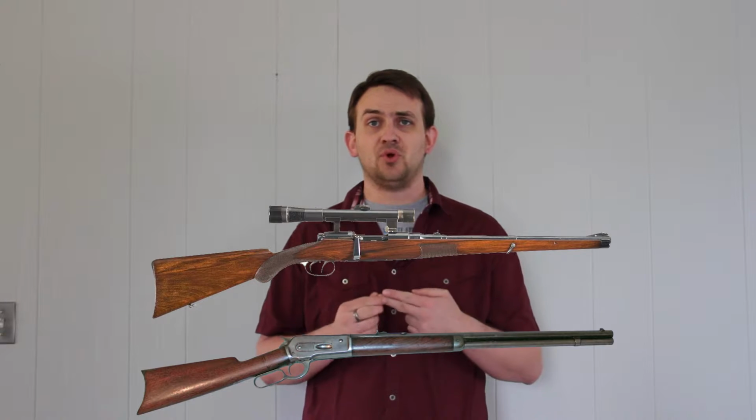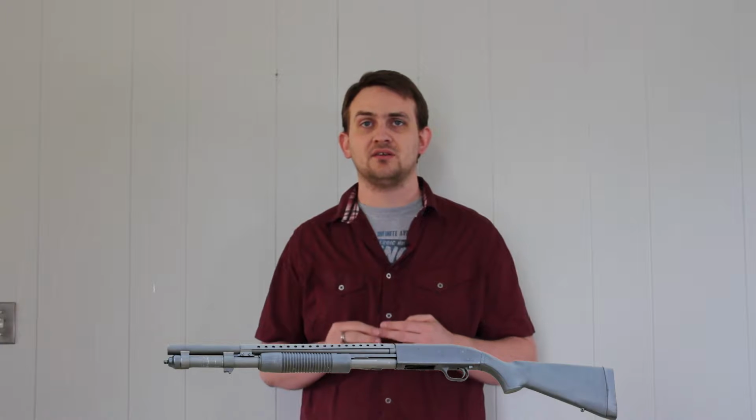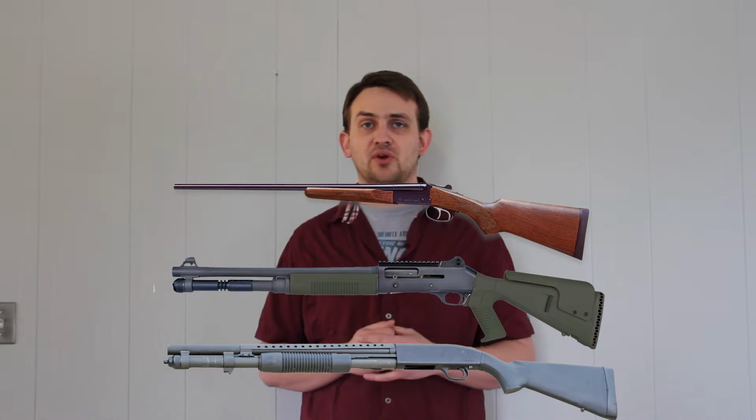There are three general categories that are mostly accepted as the three types of firearms commonly used by civilians in the United States. You have your handguns, you have your shotguns, and you have your rifles. Each category of firearm has several subcategories. With handguns, you have pistols, which are generally semi-automatic, and revolvers. Rifles, you have your lever action, bolt actions, and semi-auto. In shotguns, you have your pump actions, semi-auto, and break action. They're the three most common types.